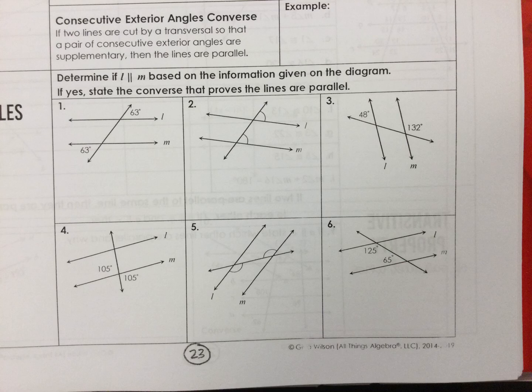This is the bottom half of page 23. We're actually going to work backwards today to determine if line L and M are parallel. And we do that by checking if the angle relationships follow the rules, then it means they're parallel.